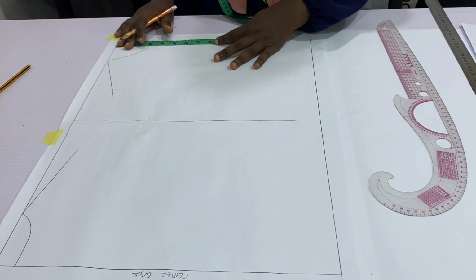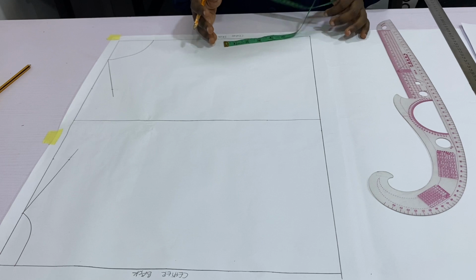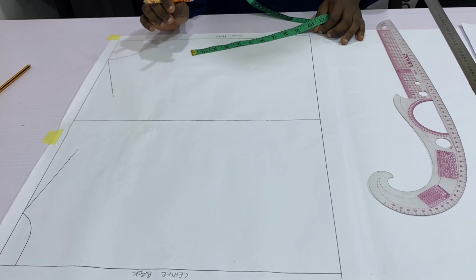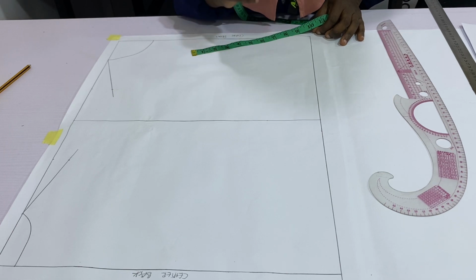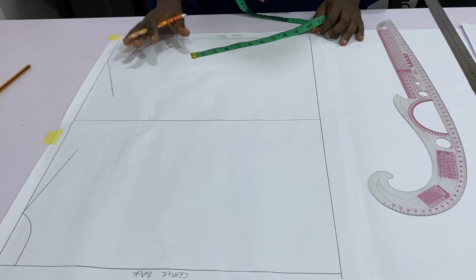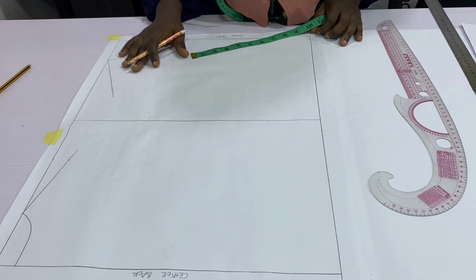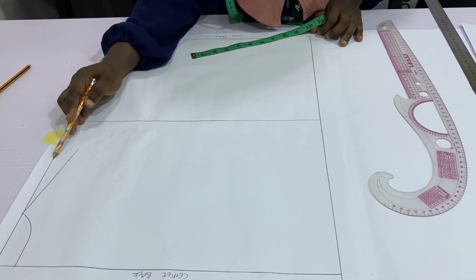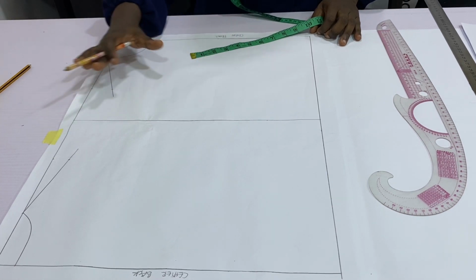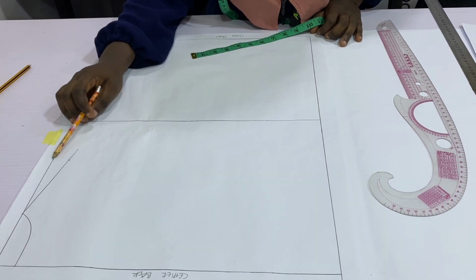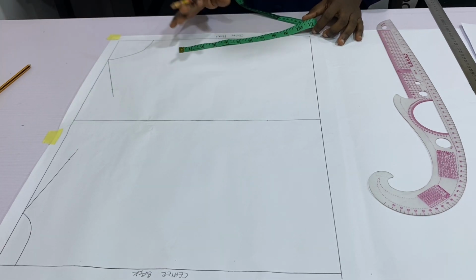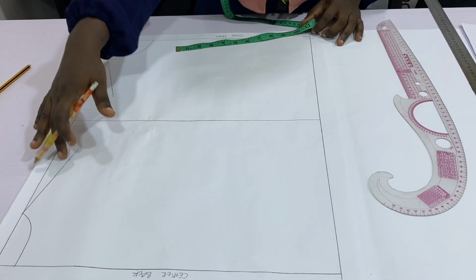7.5. Then I went ahead to add the 1 inch that I came down the back of this block by, the 1 inch at the back. So that is what I added to it to give me 8.5 inches. Don't bother about the front, it's just the 1 inch at the back that you add to whatever you get for your chest line, which is bust divided by 6 plus 1.5. So I went ahead to mark it down from the front to the back to the center back.